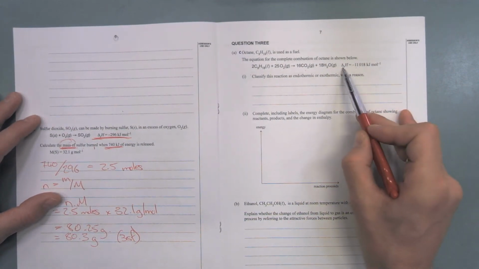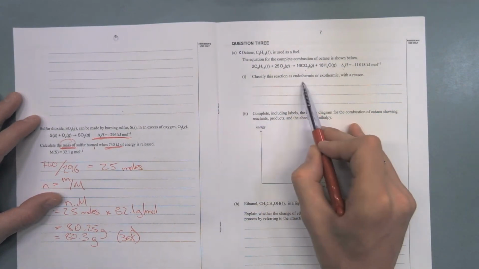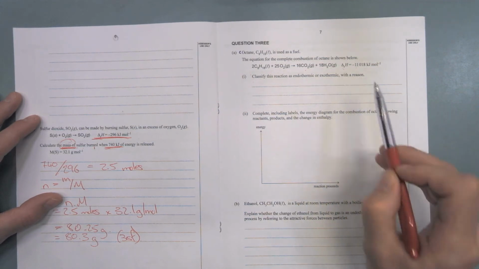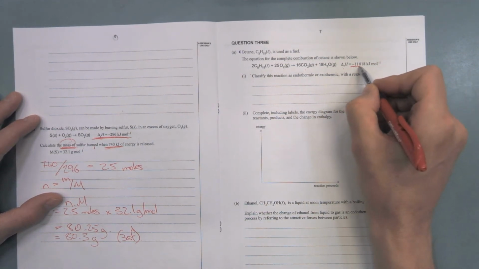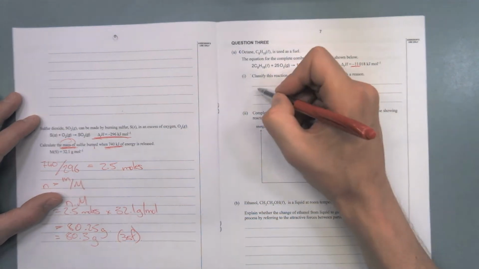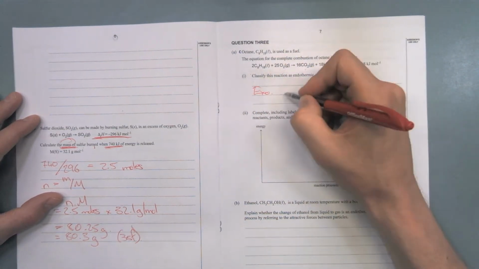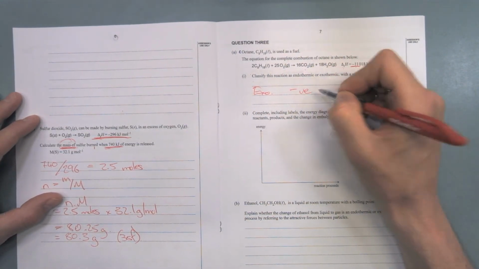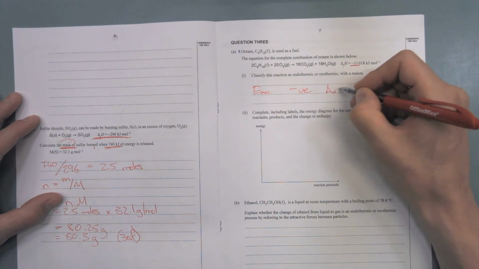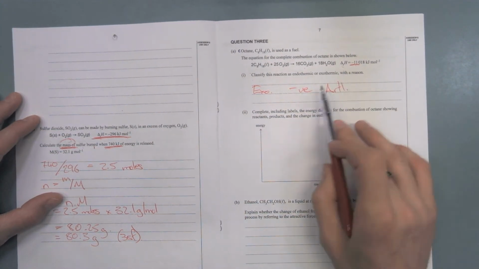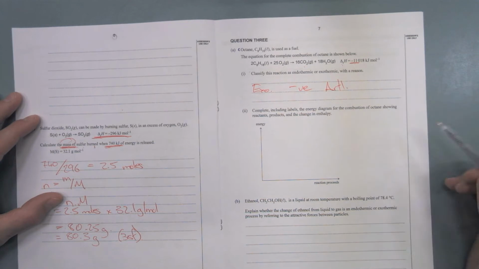So, first question, is this reaction endothermic or exothermic? Give a reason. This is really easy. We just look at this sign here. We just say this is exothermic. Why? Negative delta RH. So the delta RH is negative. That means energy is given off.